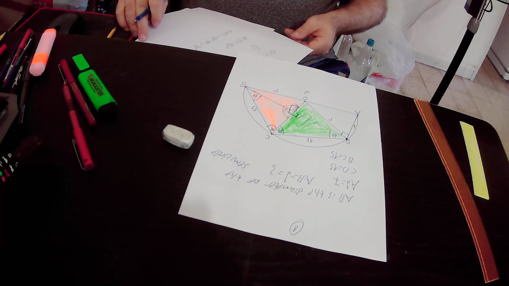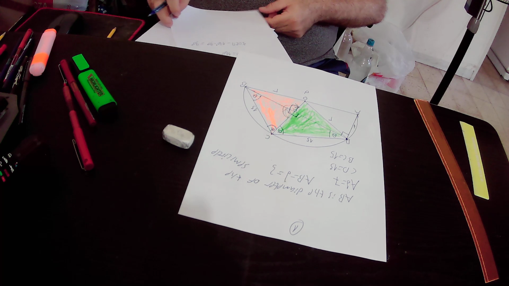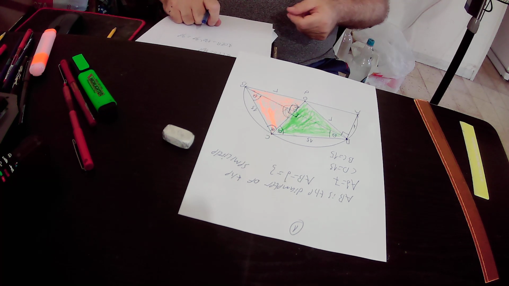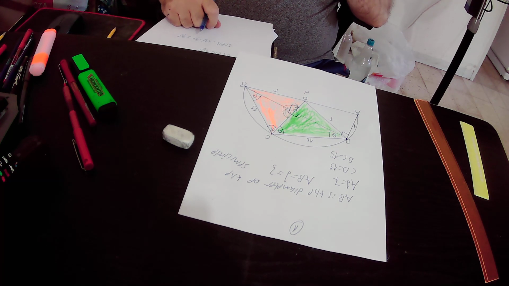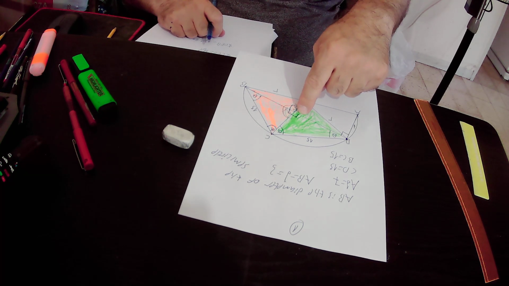So around point E we have 3 right angles, and we know that the sum of the angles around any point in total equals 360 degrees. So what will be the size of this angle?